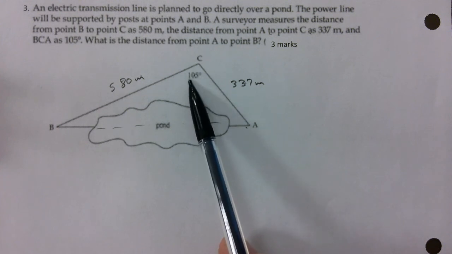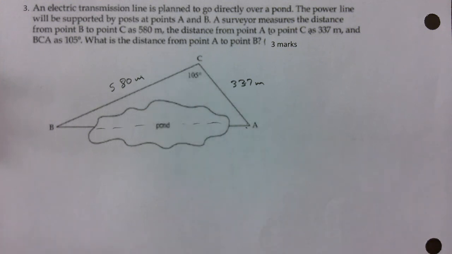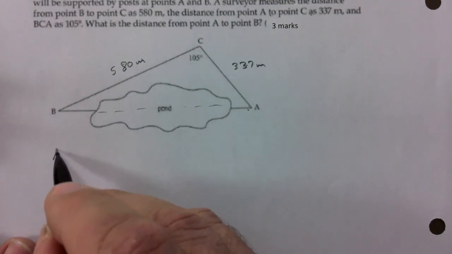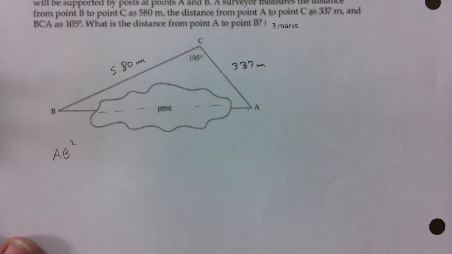The reason why I threw this one in here is because you really need to be careful with your calculator. That's an obtuse angle. There's some potential for mistakes there because you're going to get a negative out of that. So this is how I'm going to do this. Side AB squared. If you want to call this side C, that's fine. It's the same thing.